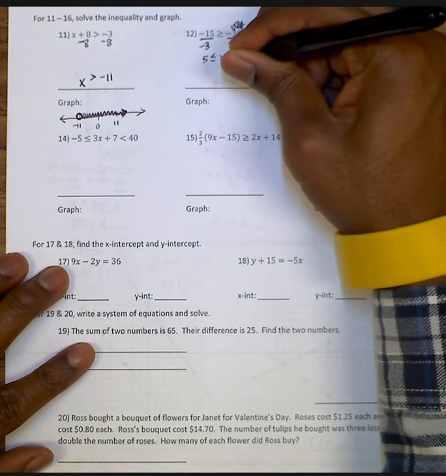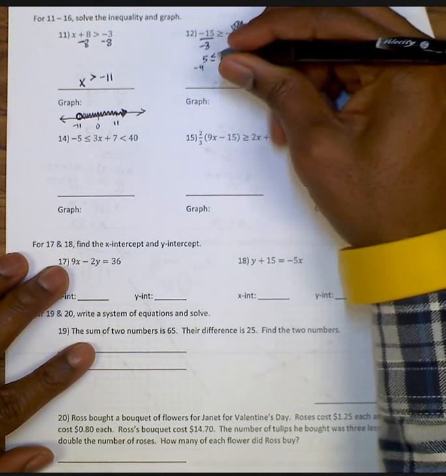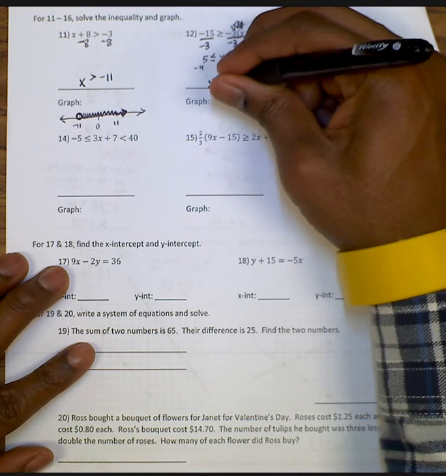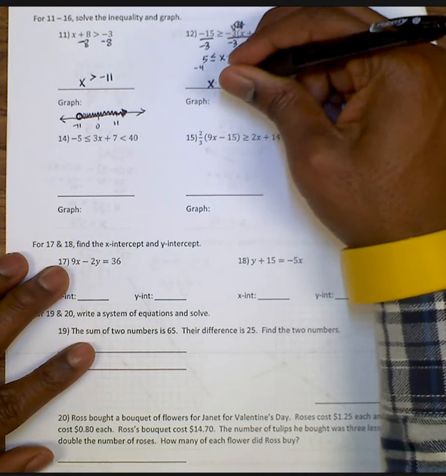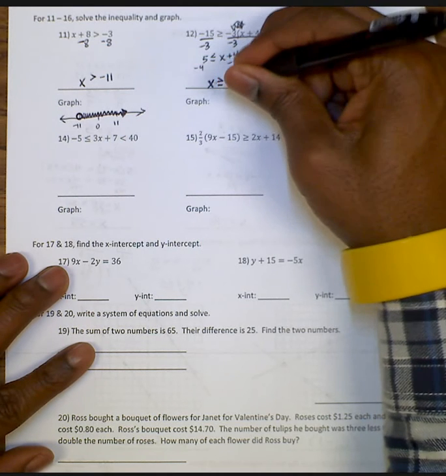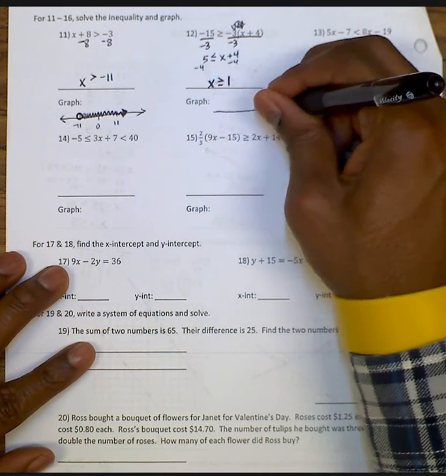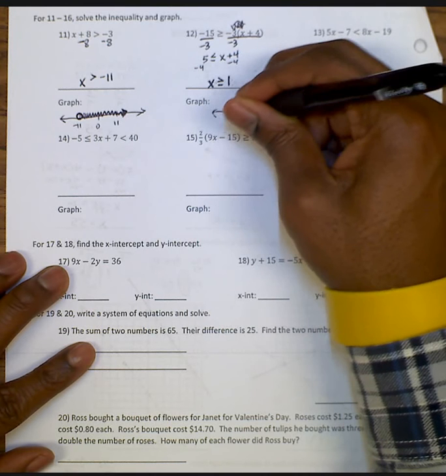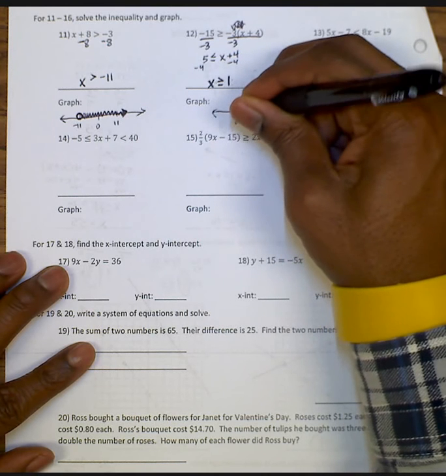Subtract 4 from both sides. And I'm going to write my inequality with x at the beginning. Make sure that my alligator is still eating the x. x is greater than or equal to 1. So where 0 is, 1 will be on this side. It'll be a closed circle going to the right.